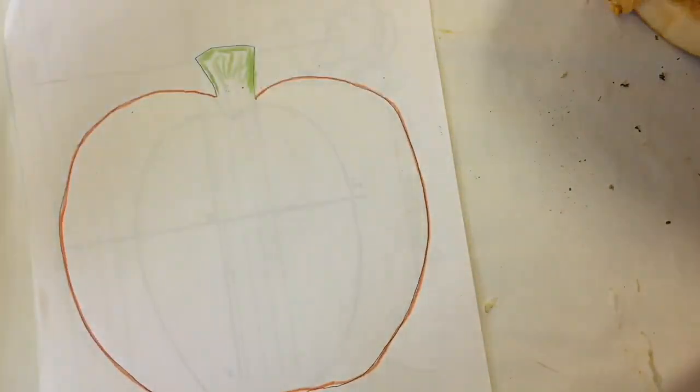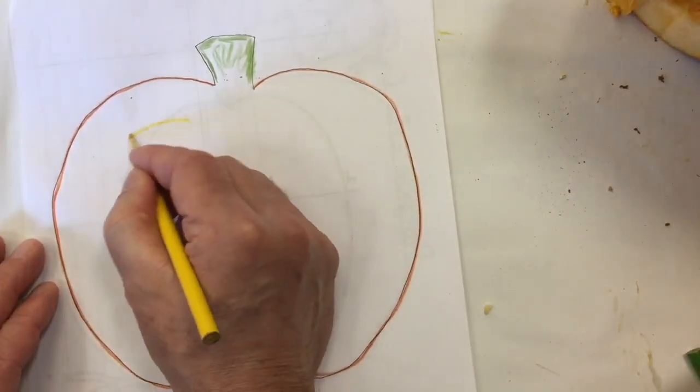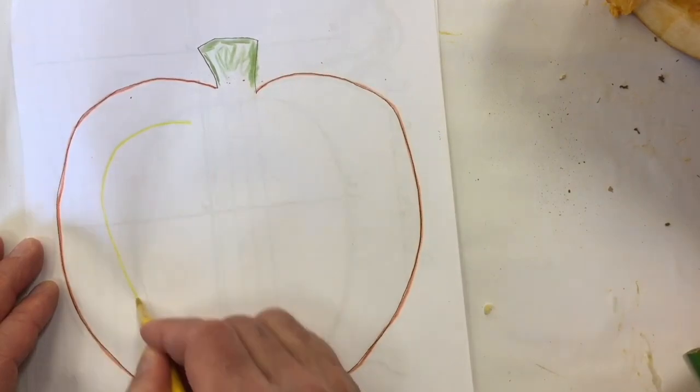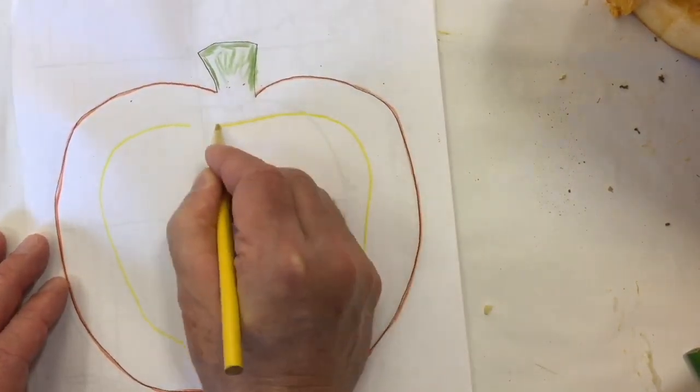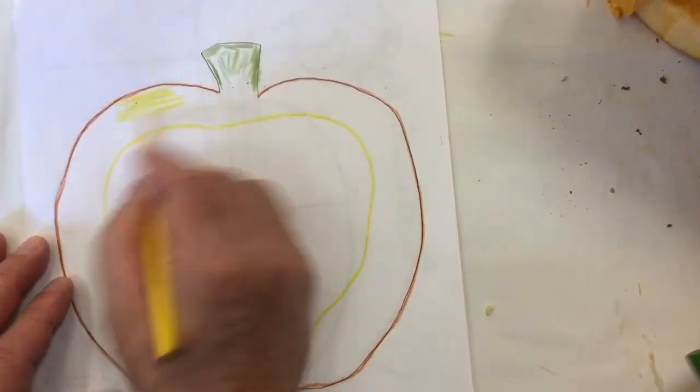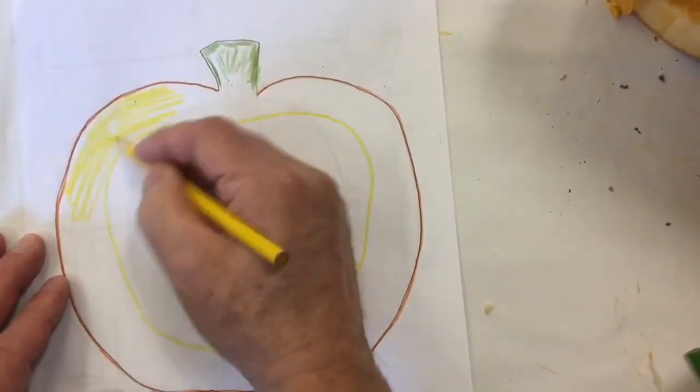So I'm gonna grab my yellow, maybe my very light orange. Here's a kind of a yellowy gold. And I'm going to draw a thick layer like this. And this part here, this is going to be my flesh. Let me just quickly color that in.